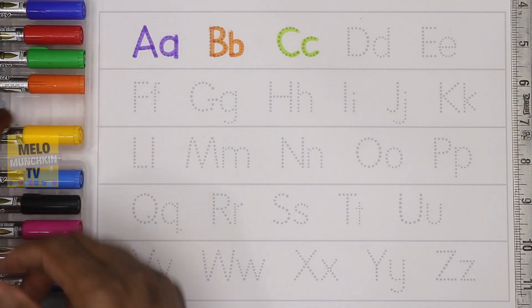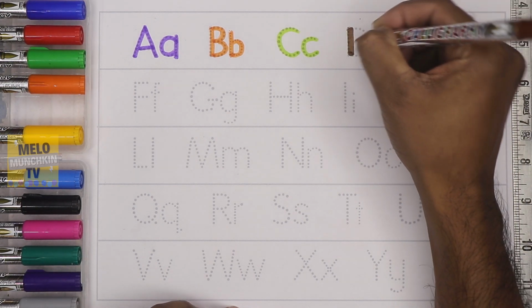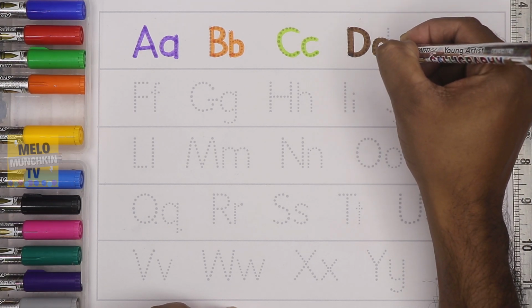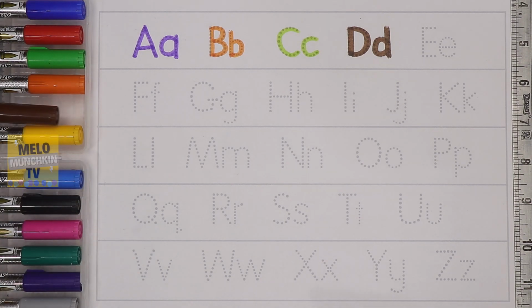Next I'll choose brown color to write letter D. This is capital letter D and this one is small letter d. D for dog. D for dog.